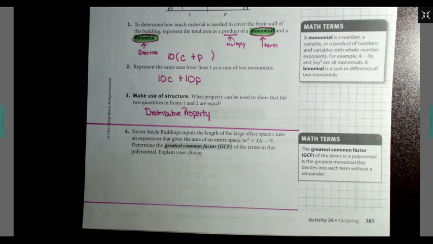Number 4. Factor Steel Buildings inputs the lengths of the large office spaces, C, into an expression that gives the area of an entire space: 6C squared plus 12C minus 9. Determine the greatest common factor, or the GCF, of the terms in this polynomial and explain your choice.